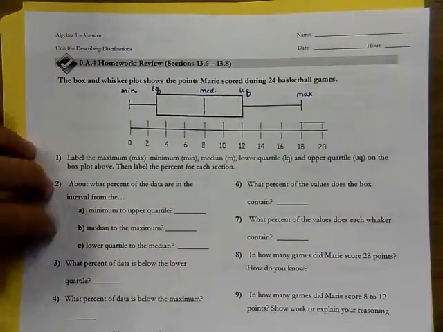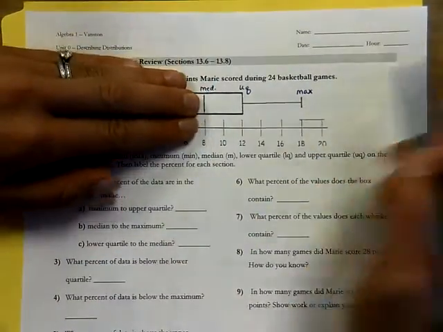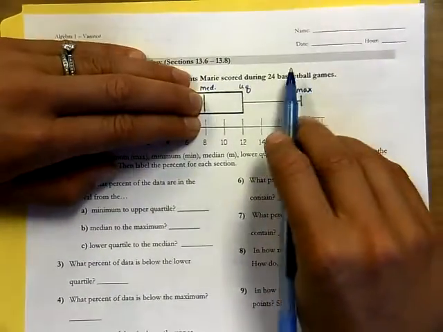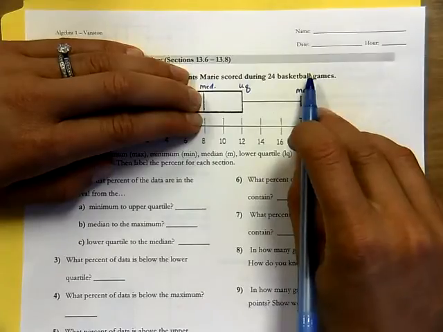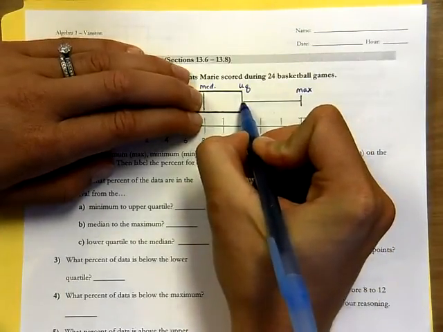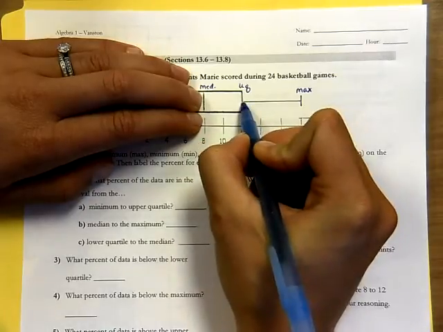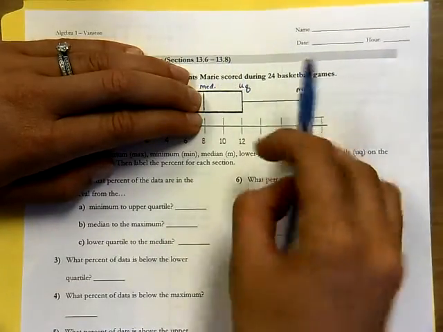All right, and then it says also label the percent. Well, we know the median is in the middle, so half is above and half is below. So this whole thing would represent half of the data points, which would be 50%. The upper quartile is the median of the upper half, so it splits the top half into two equal parts.